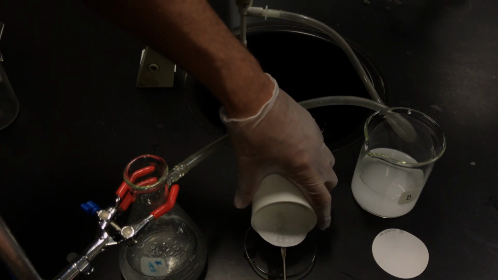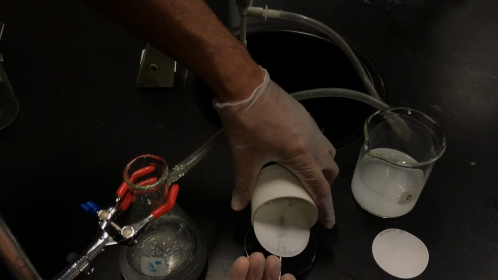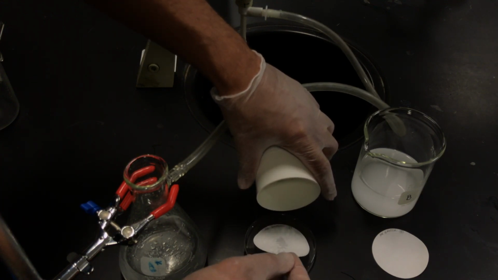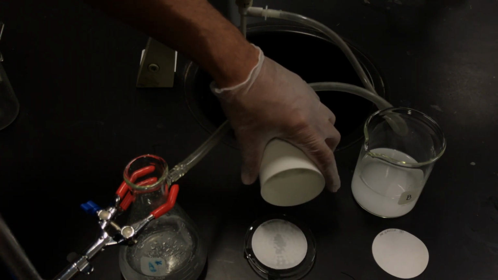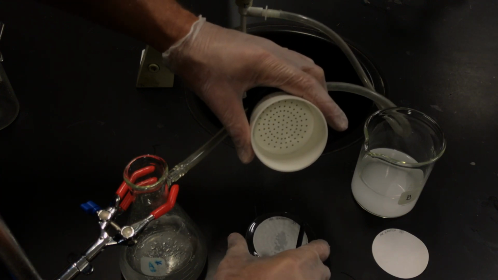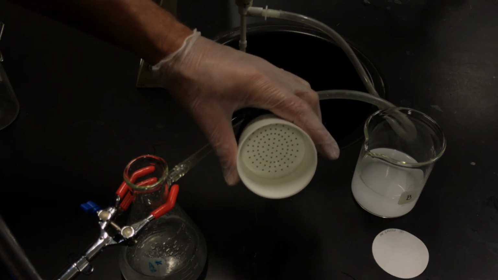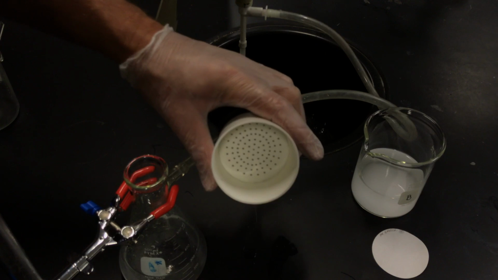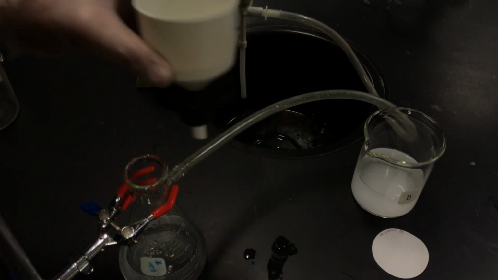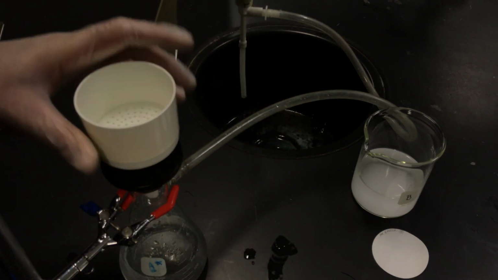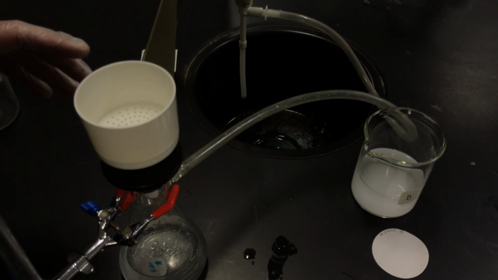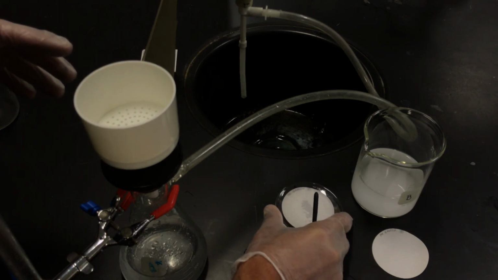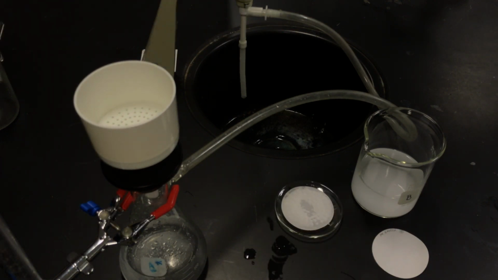We have the mass of the filter paper. All we need now is to dry this. I'll put that in an oven. I'll keep this to the side, and we'll put them both in together when we're ready. All right, and now we're going to do this again for solution B.